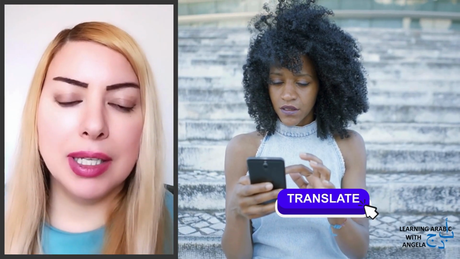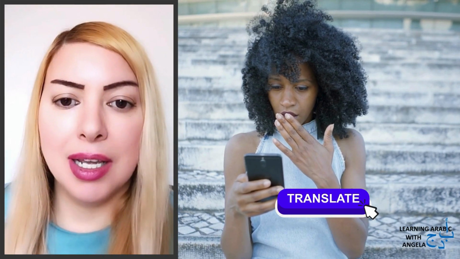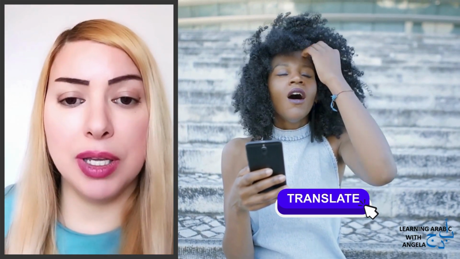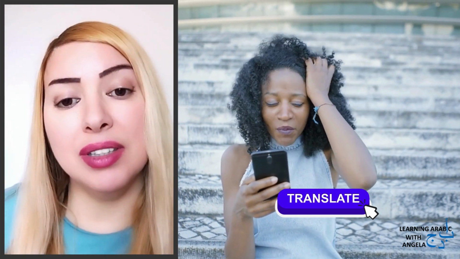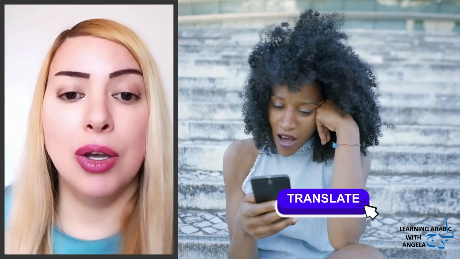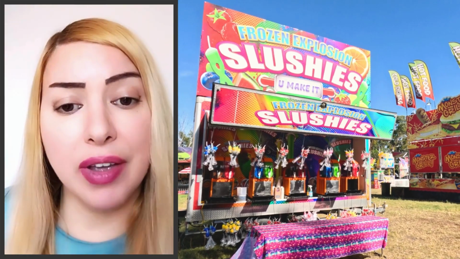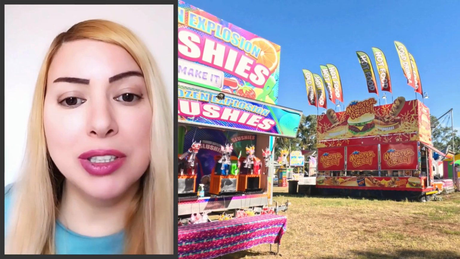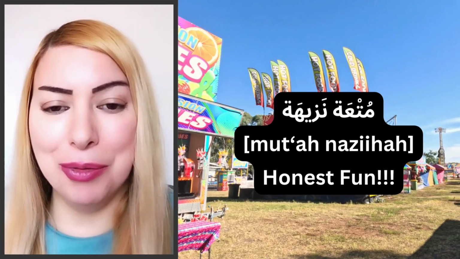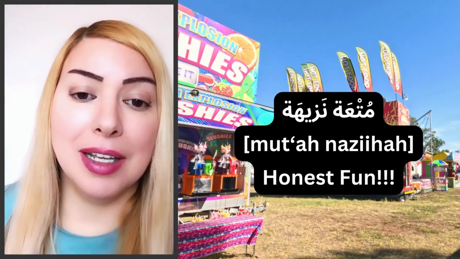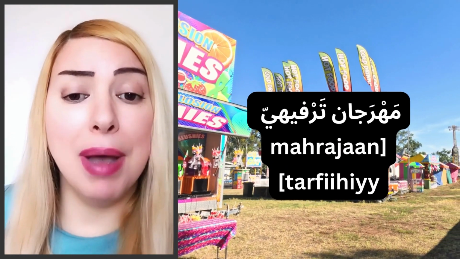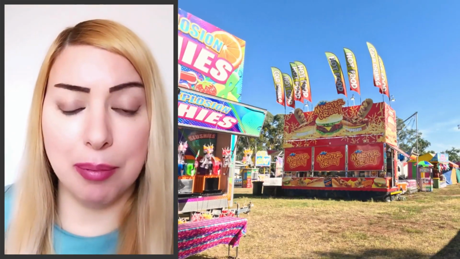Again, avoid literal translation and try to learn vocabulary from context and stories and interaction with natives. For example, recently I've come across the term or the translation for a fun fair in Arabic, and that came as mut'a naziha, which honestly is very laughable, and it should be translated something as mahrajan tarfihi, for example.